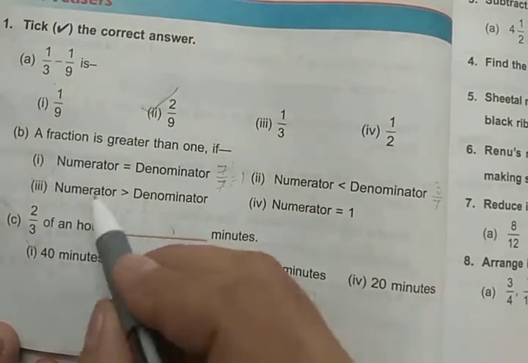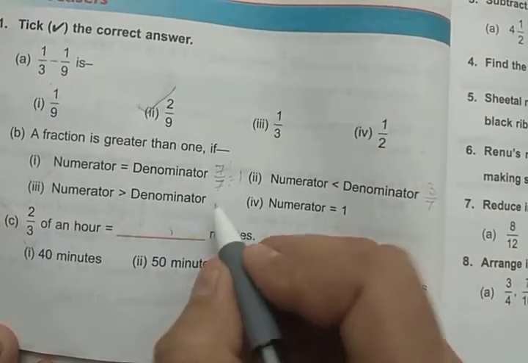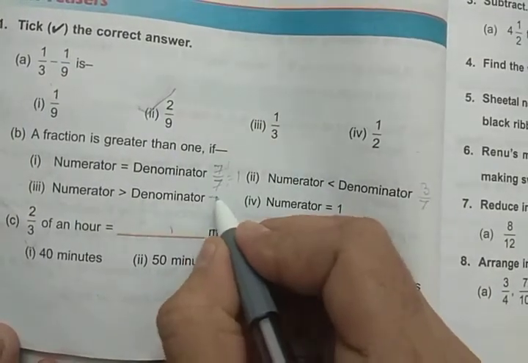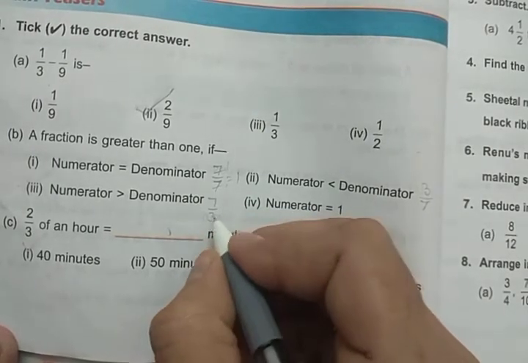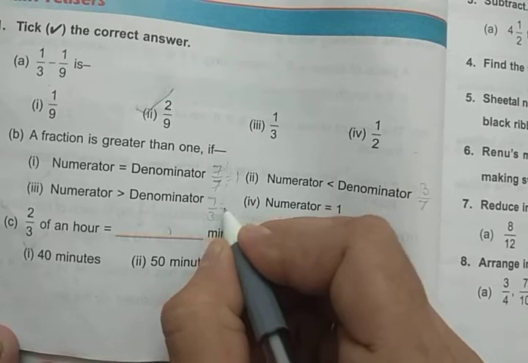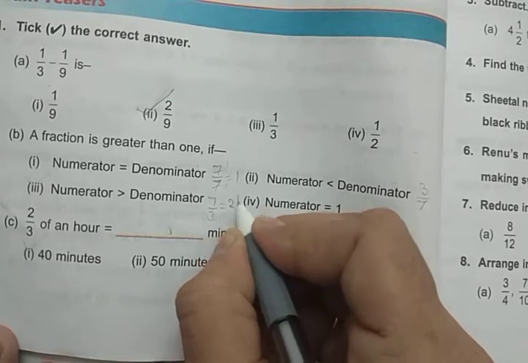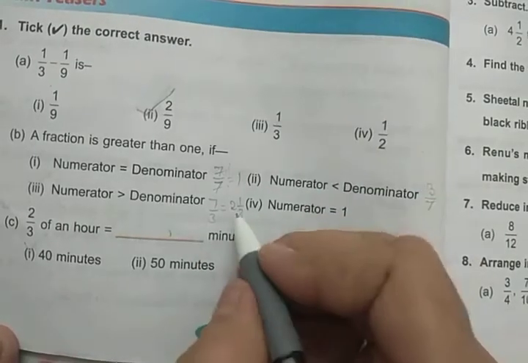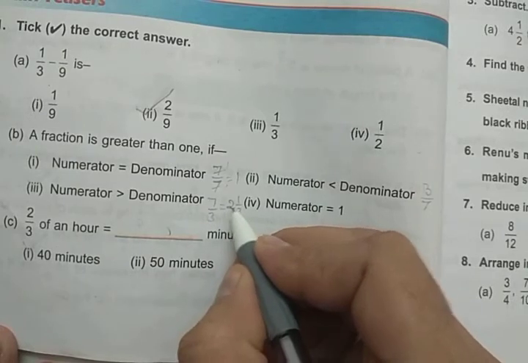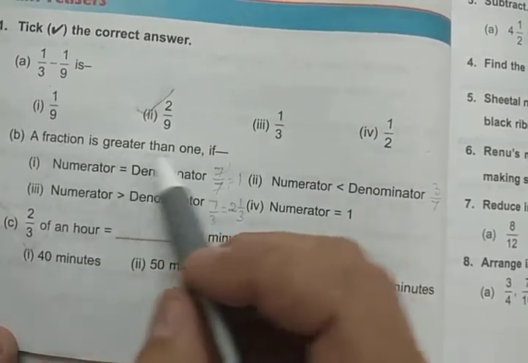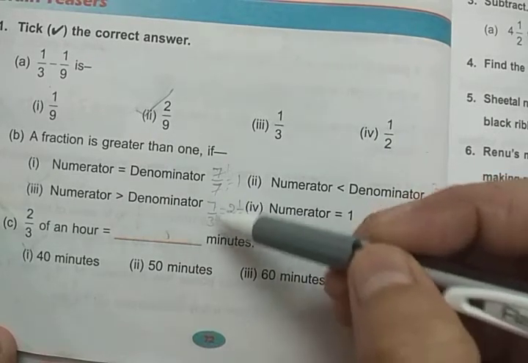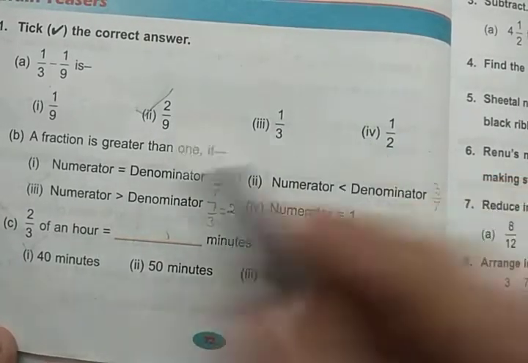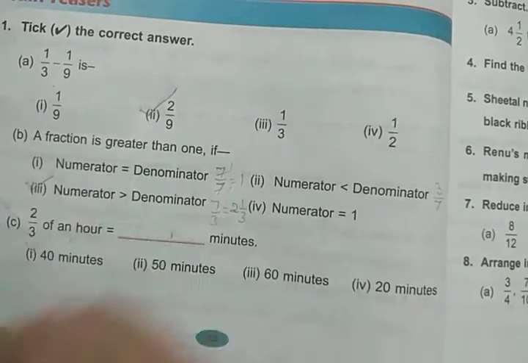And next case, numerator is greater than denominator. So here we will divide it. 7 divided by 3. So here numerator is greater than denominator. So let us divide. So 3 ones are 3, 3 twos are 6, 2 and 1 upon 3. So yes, it is more than 1. It is greater than 1. So when does greater than 1 come? When numerator is greater than denominator. So yes, this is the correct answer.